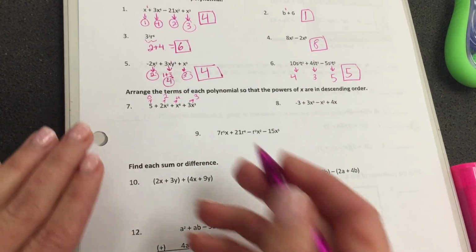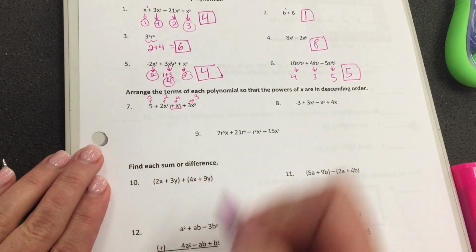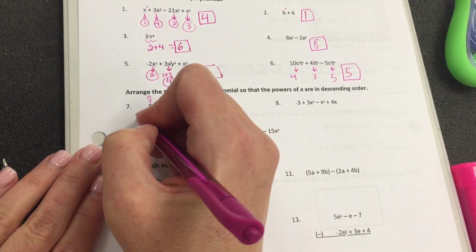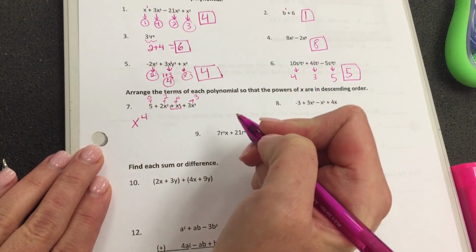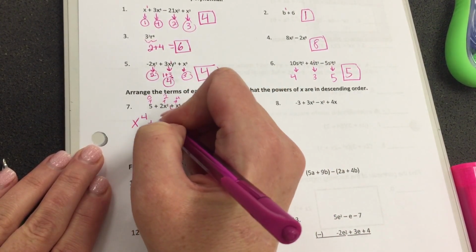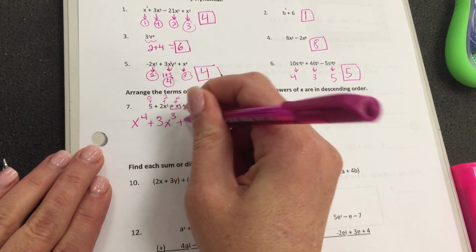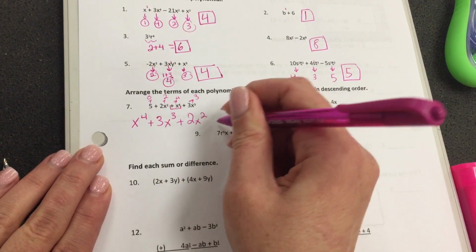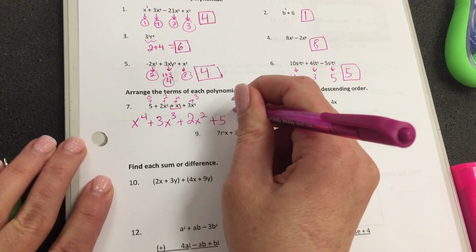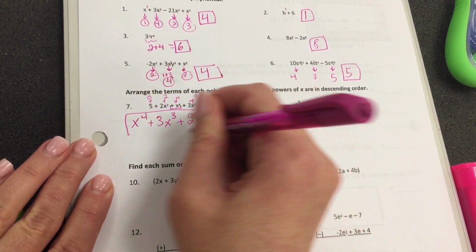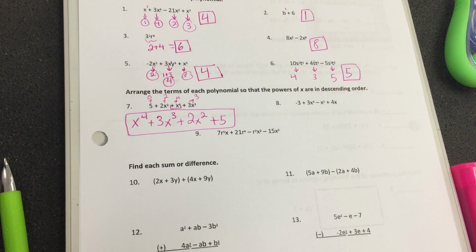So descending order, we start with the largest one. Now remember, the sign in front always goes. So we have x to the 4th plus 3x cubed plus 2x squared plus 5. And that is how you order a polynomial.